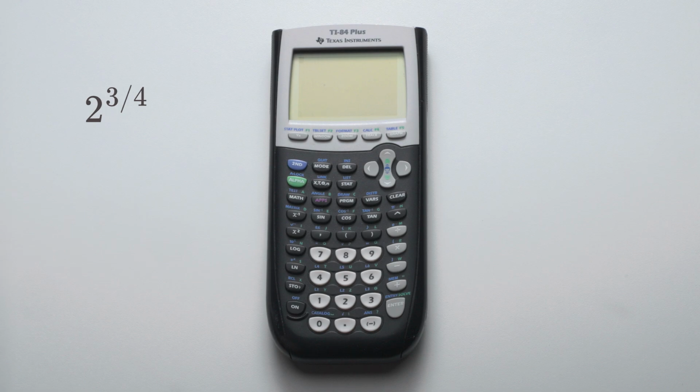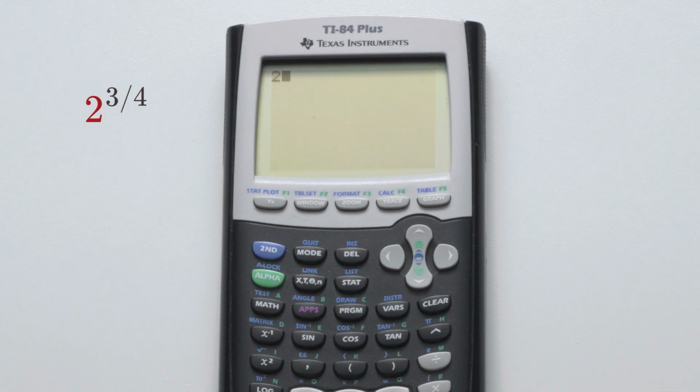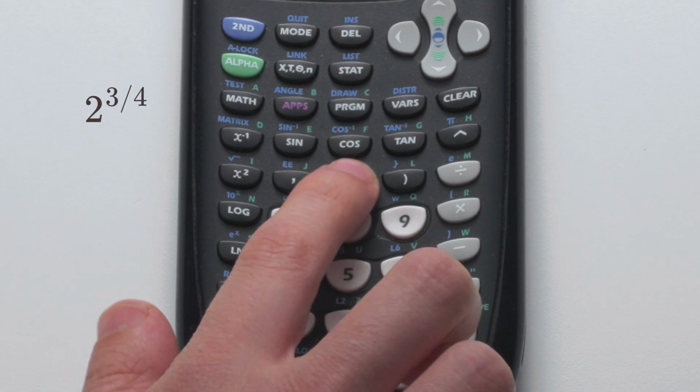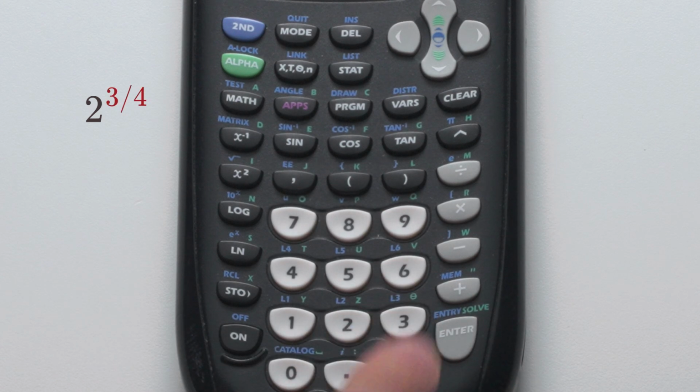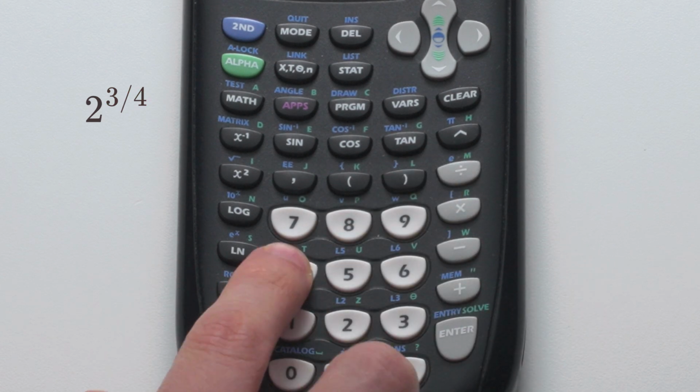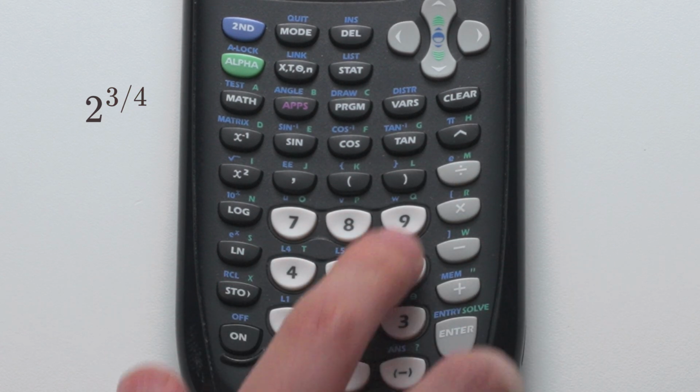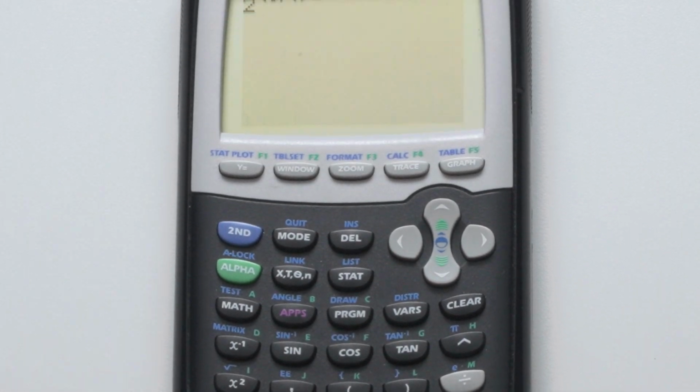We can also understand how to deal with general fractional exponents, like 2 to the power of 3/4. We can use the same trick. Enter the base number, then hit the caret key. Open the parentheses, enter in 3 divided by 4, then close the parentheses, then hit the Enter button.